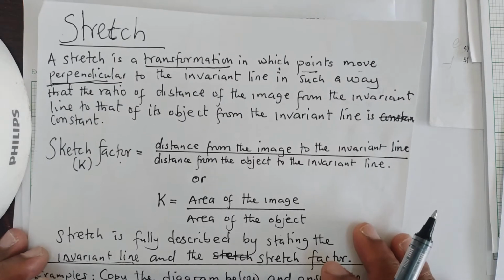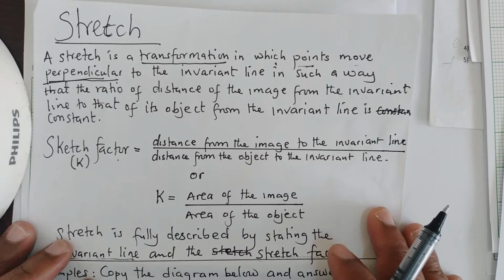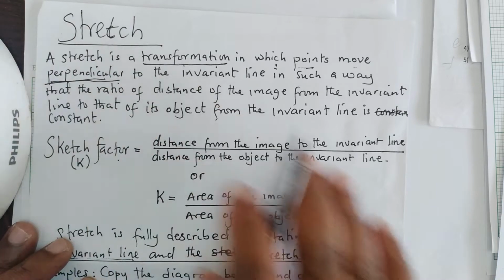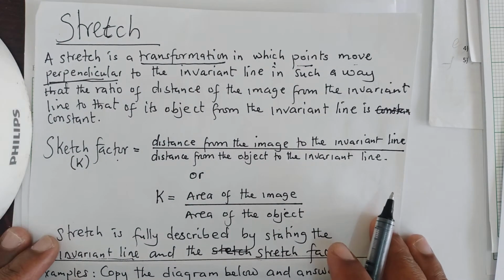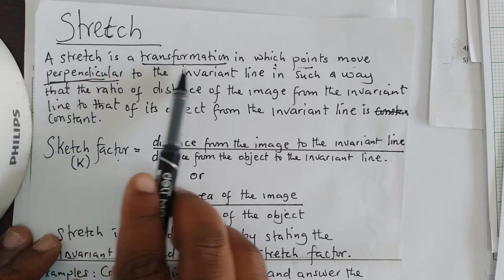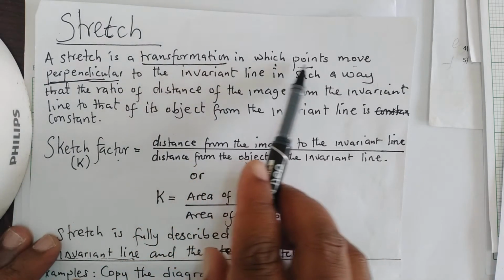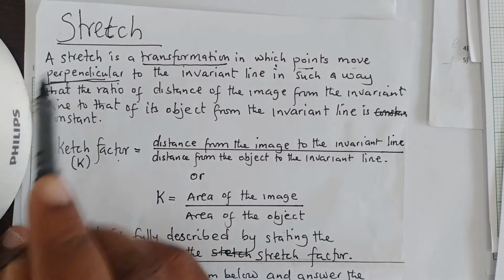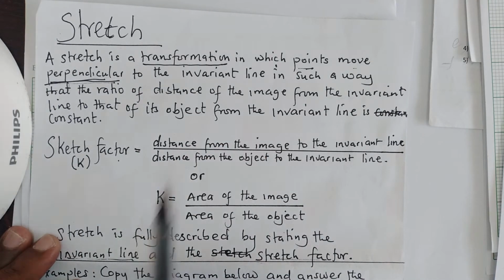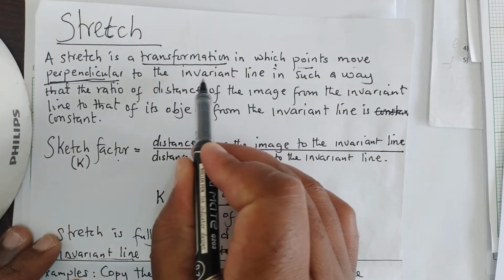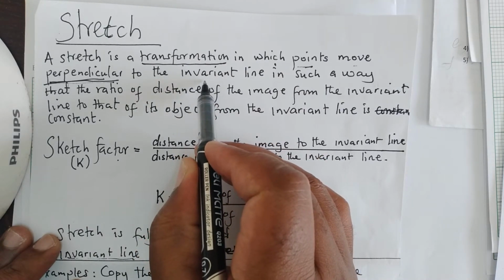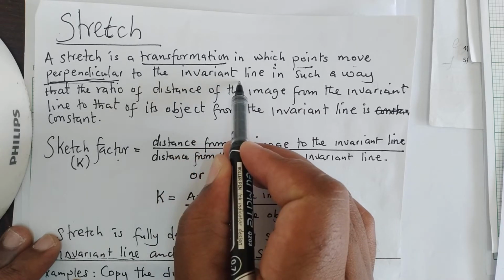Hello friends, welcome to this presentation where we are trying to understand what the stretch is all about, that is under transformation. By definition, a stretch is a transformation in which points move perpendicular. The key word here is perpendicular to the invariant line. Now, what is an invariant line? An invariant line is a line that is fixed, the line whose coordinates are not changing, in short.